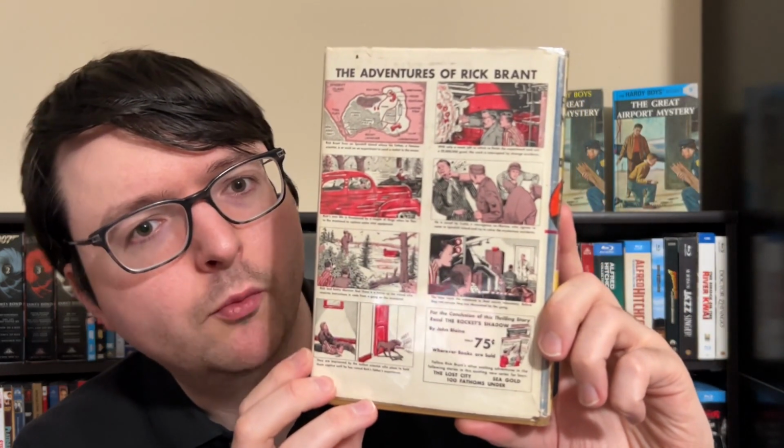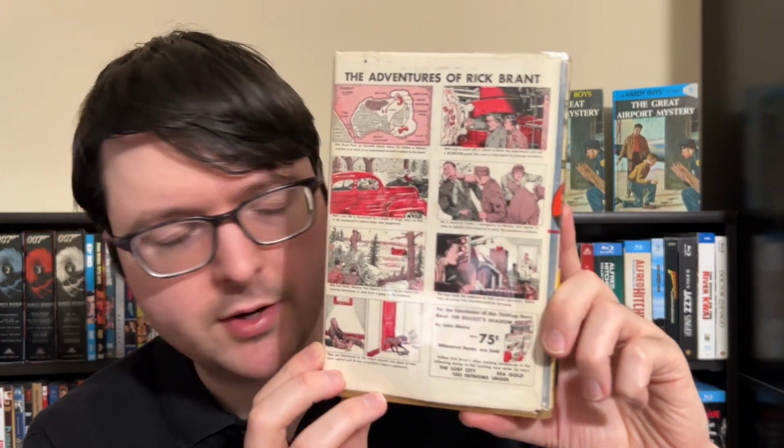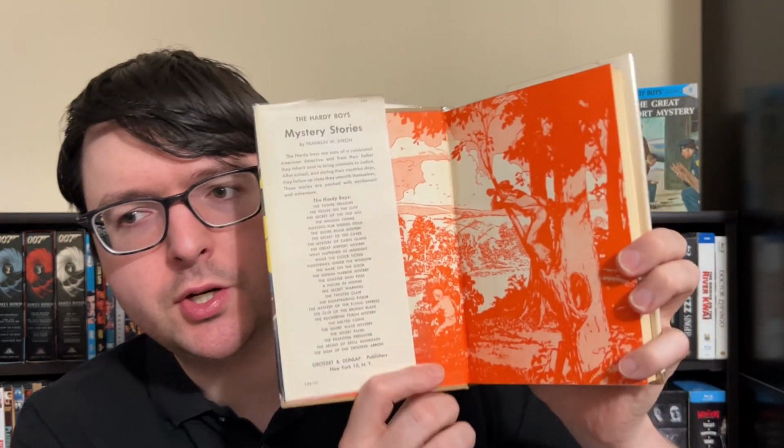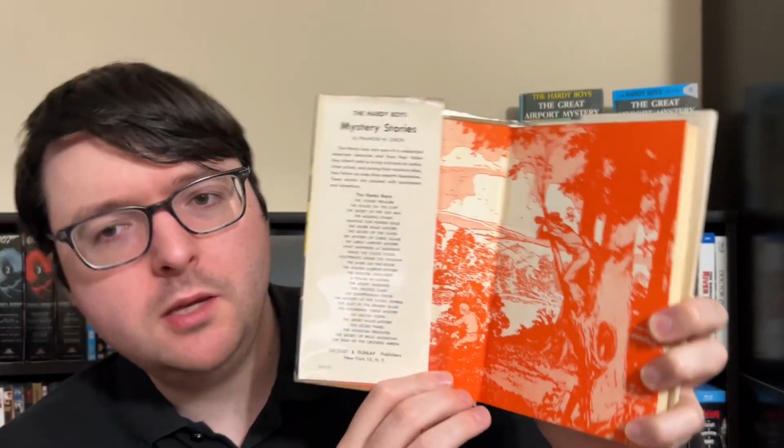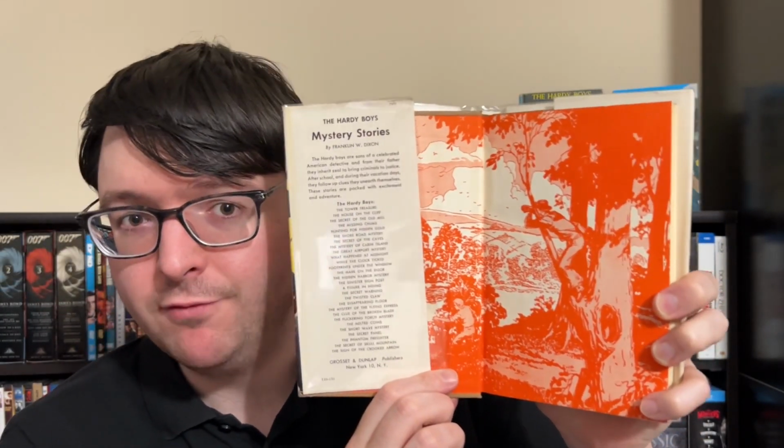The back is advertising the Rick Brant series, which is another adventure series for boys from the Stratemeyer Syndicate, because why stop with one successful children's series when you can have as many as humanly possible? On the inside, we have, of course, the classic orange Greta end papers, and then the book list goes to the Sign of the Crooked Arrow, which would date this to about 1949 in terms of the actual printing date.